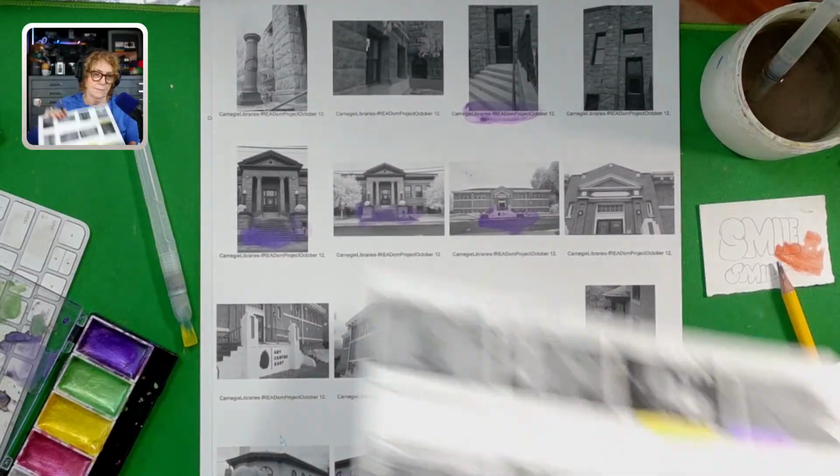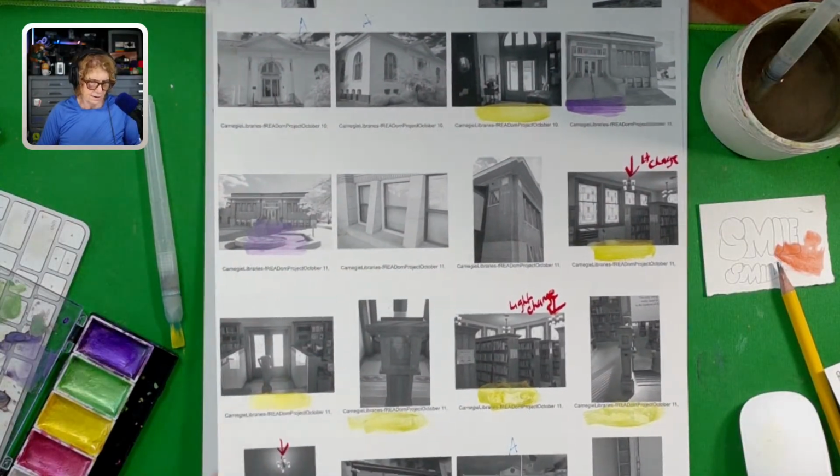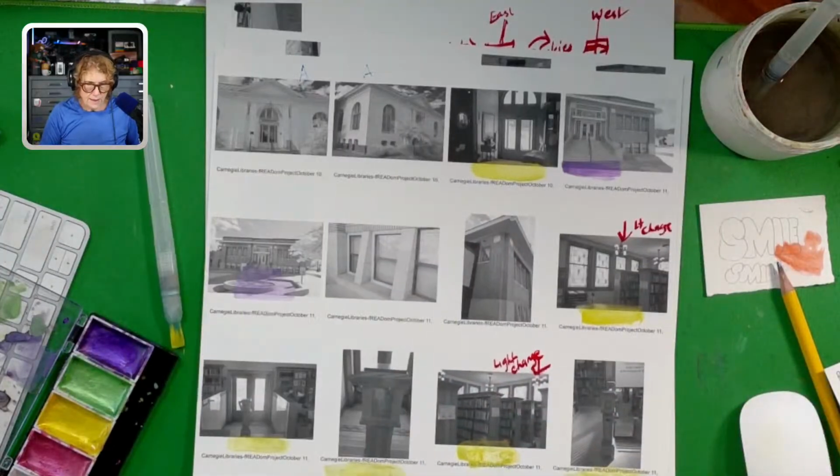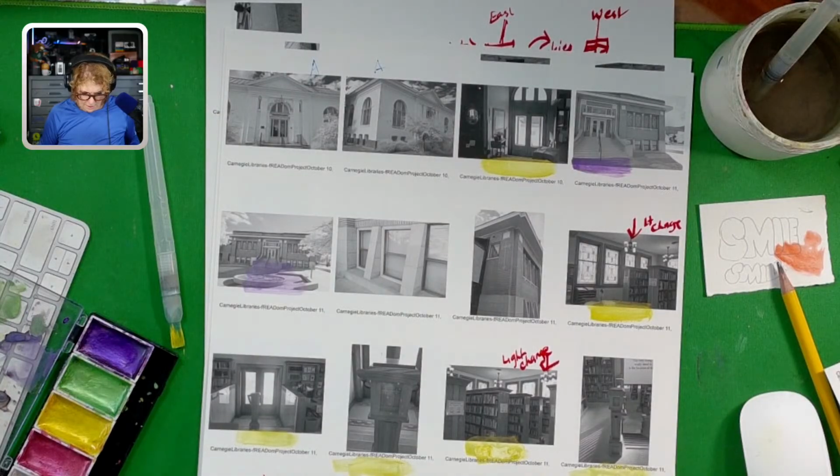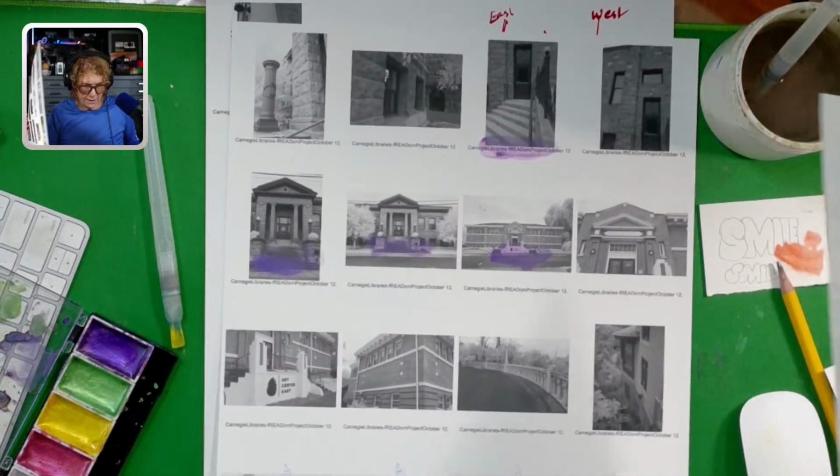Okay, so now we have arch. So we have 1, 2. Hold it. Count from the back.